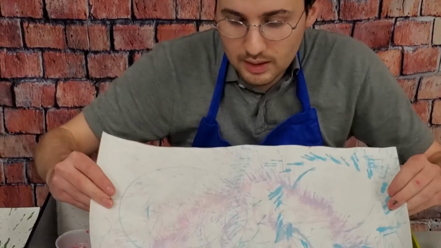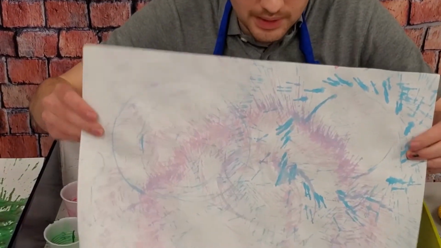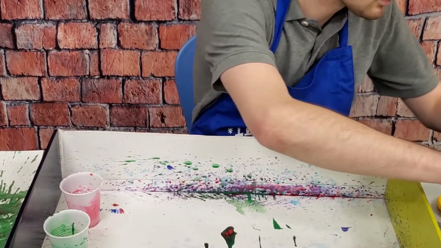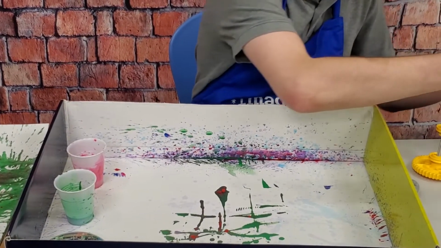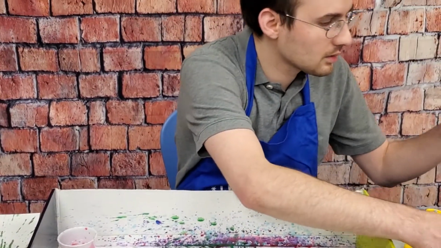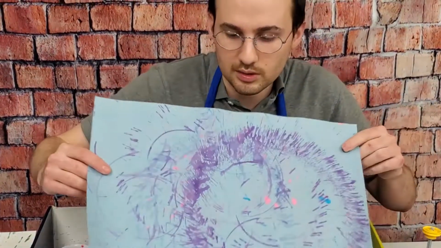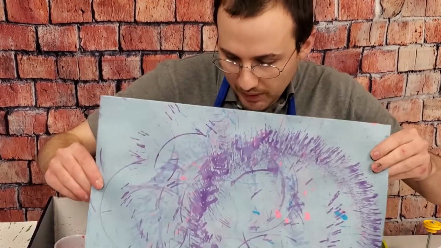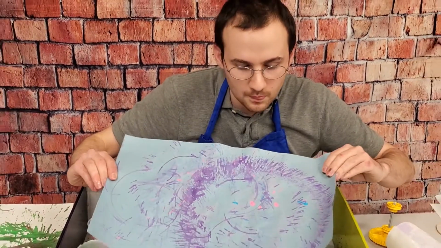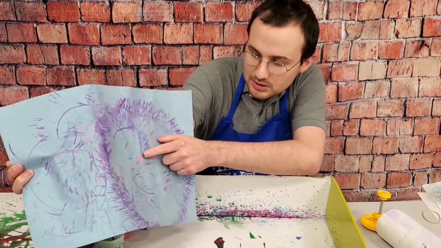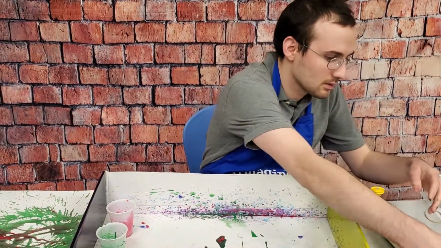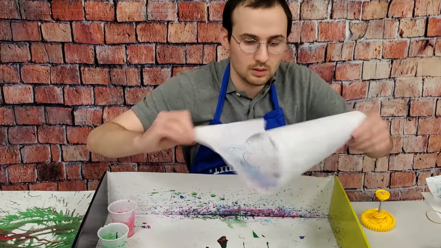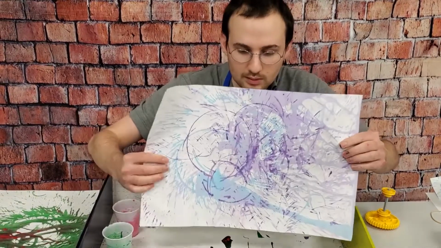So this one, I put too much water in the paint, so it's kind of faded out. This one turned out a little bit better. That's with relatively thick paint, you get a nicer coating. You can also do it with some of the blotches like this, right? This one as well, right?